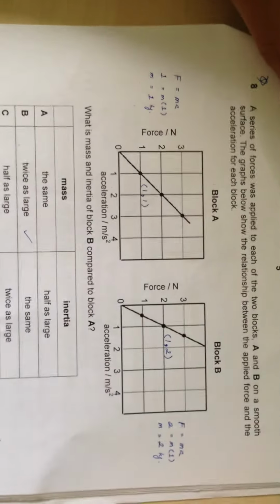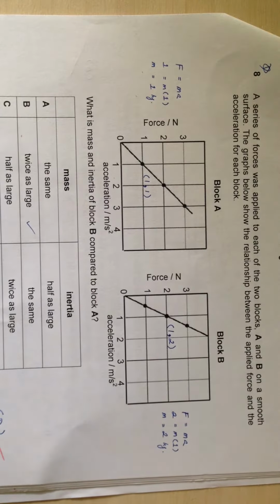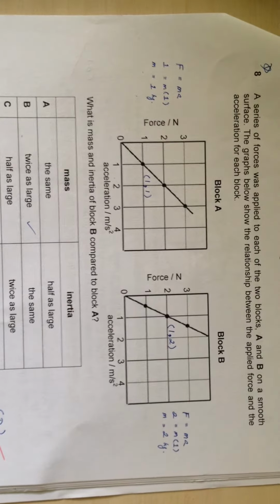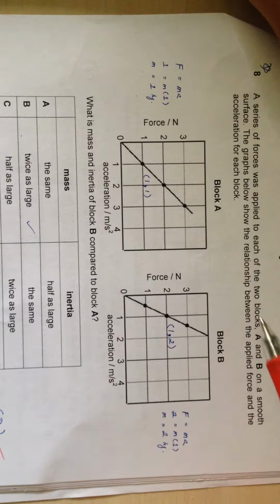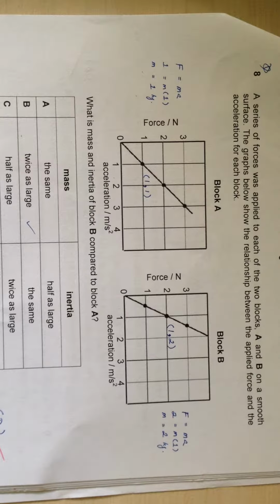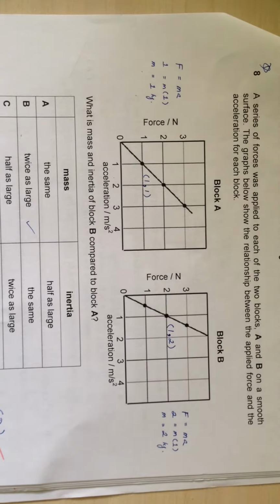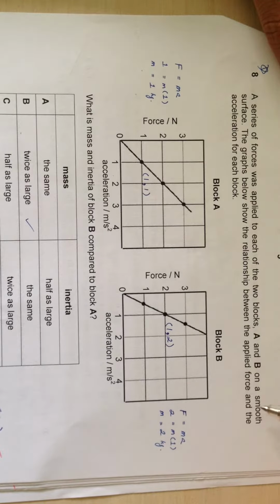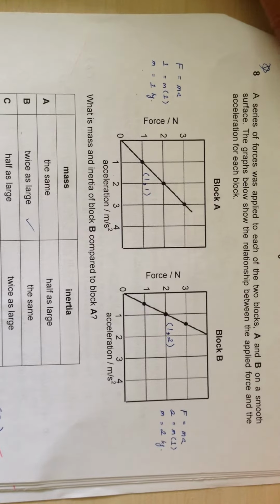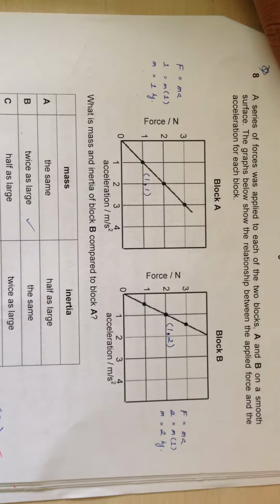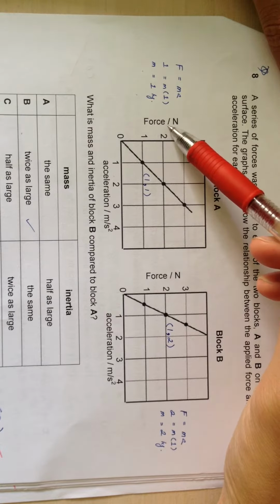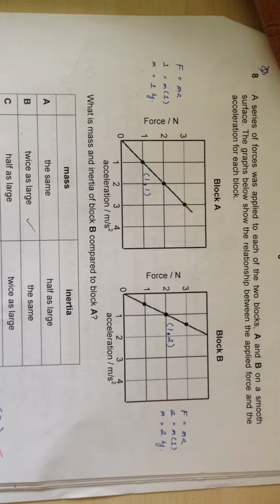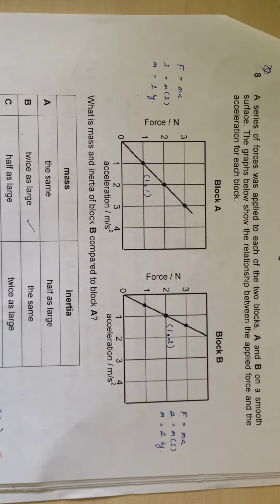Okay, question 8. Question 8 requires you to read the graph again. And like I said, the key of reading the graph is to identify a key coordinate. Down here, they ask you to comment on the mass and inertia of block B and block A. So how to find the mass? Down here, you see a series of forces on a smooth surface. On a smooth surface, it's telling you to ignore friction. So the force applied on the block will be your net force. That's the only force, because you do not need to consider friction anymore.